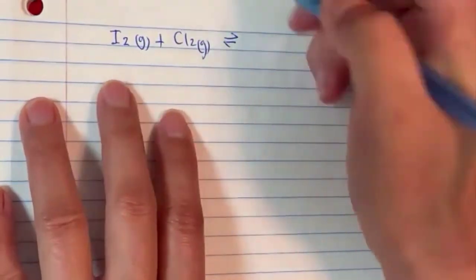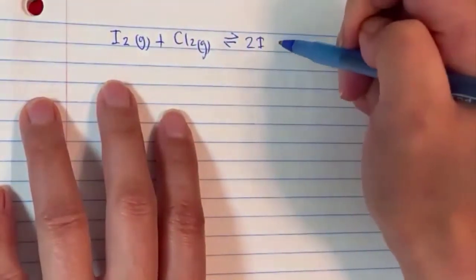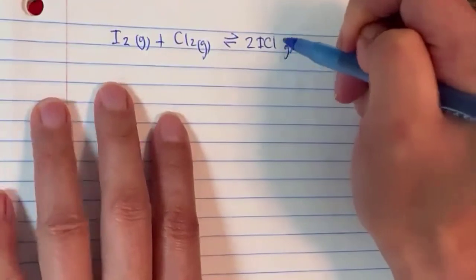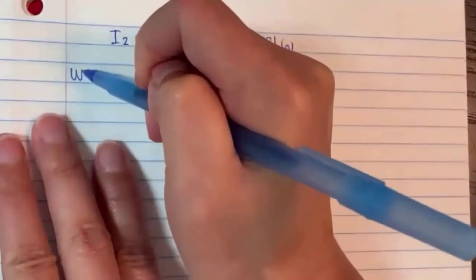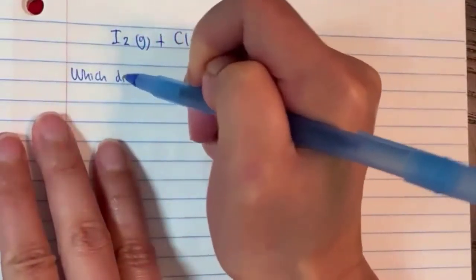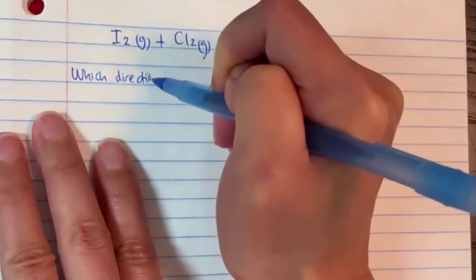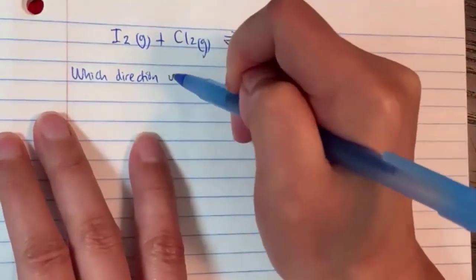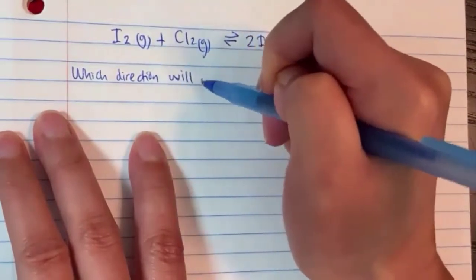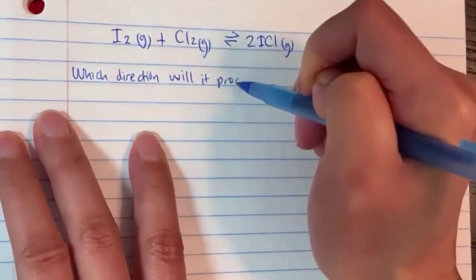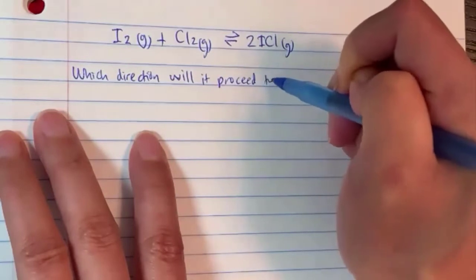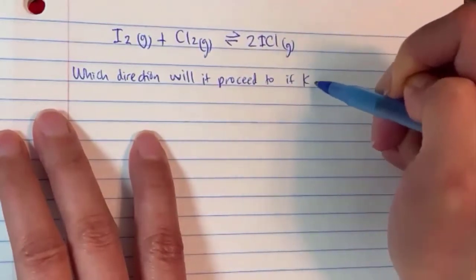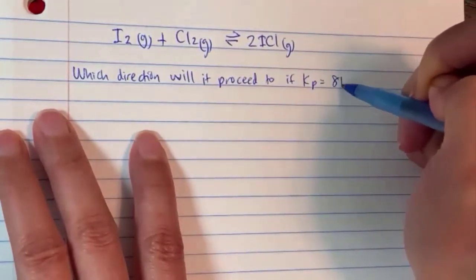So let's say this is my reaction, I2 and Cl2 goes to 2ICl, and it asks which direction. It's very important for you to be able to predict which direction the reaction will proceed if Kp is 81.9.